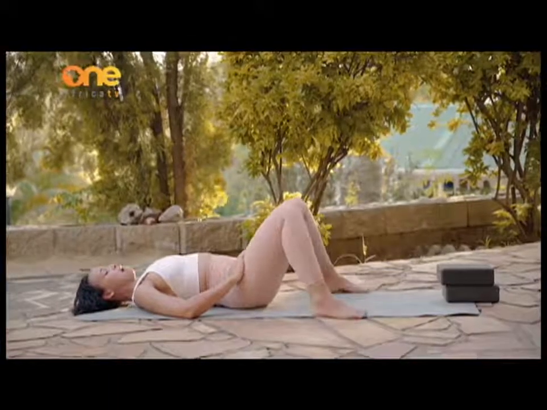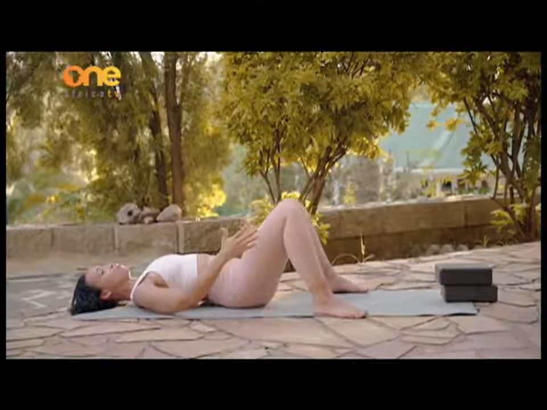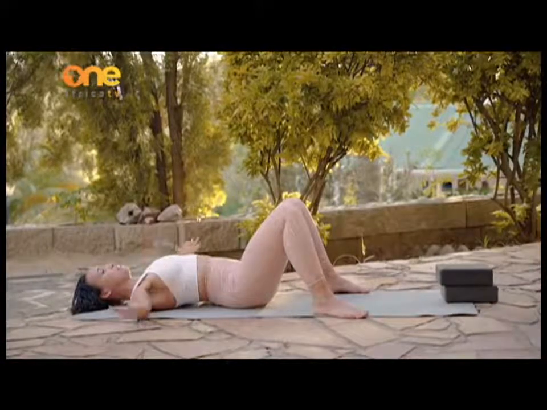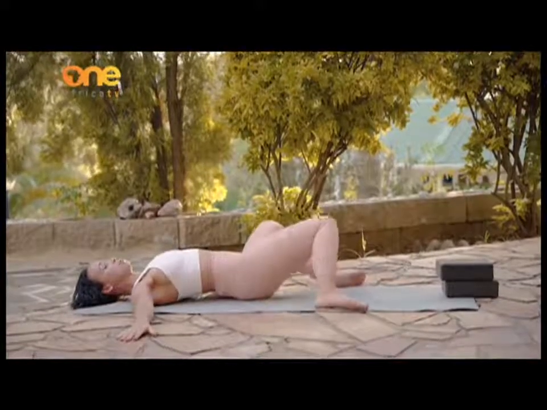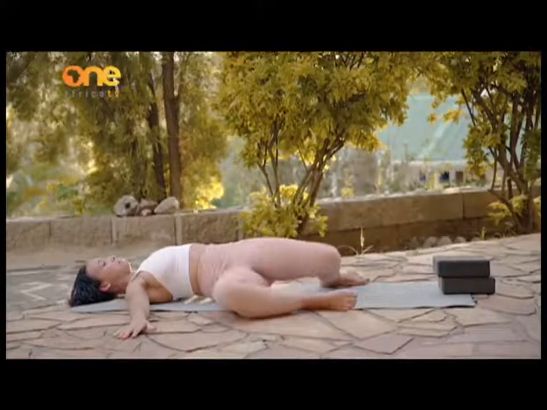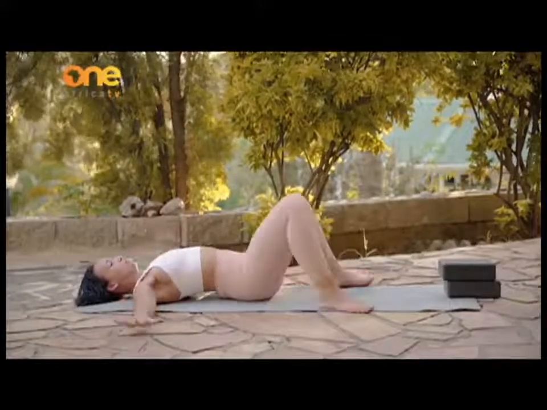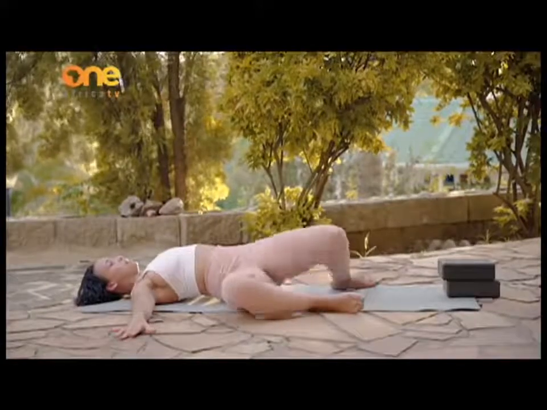From here, I'm just going to place my feet, and without repositioning the feet, I'm going to take my arms to the side, and then I'm just going to rock my legs side to side, keeping the upper body facing up, shoulders down.